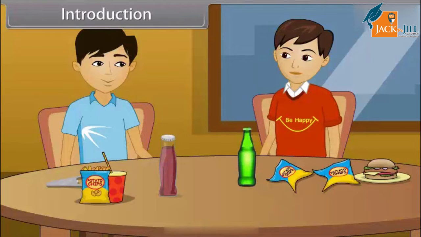Today, Raj and Aman came to the market and now they are enjoying their drinks at the cafeteria. Aman, you always drink Sprite. Yeah, I like only this one. Okay, it has a green colored bottle and looks quite nice. Aman, I wanna ask you something.